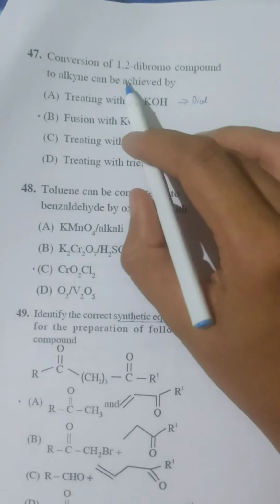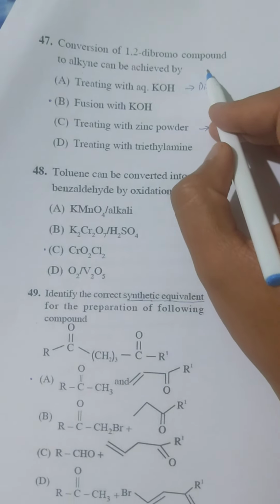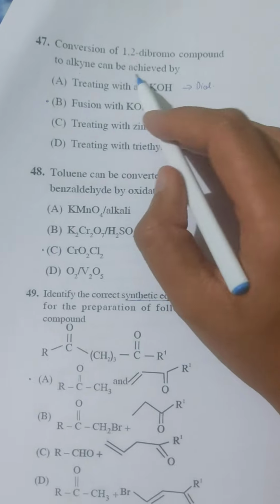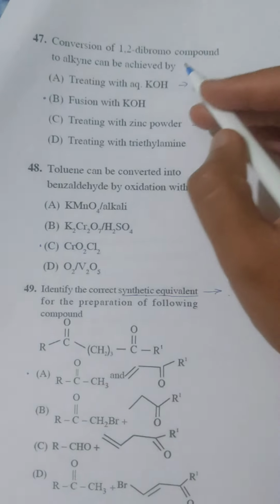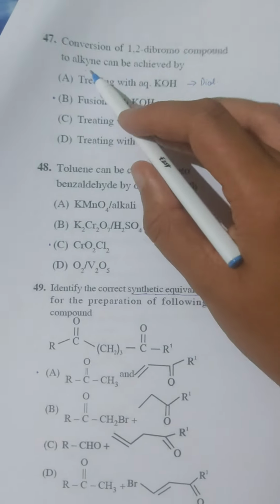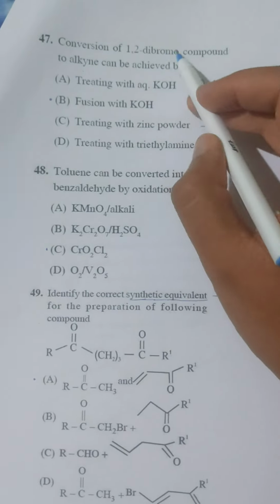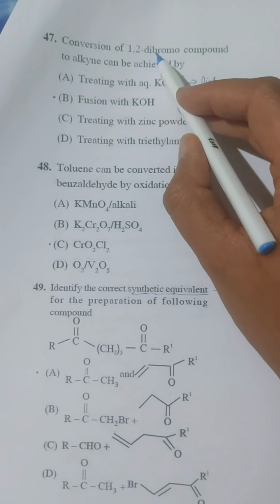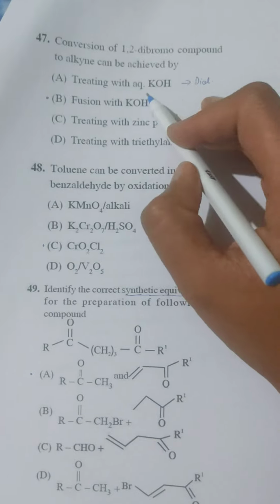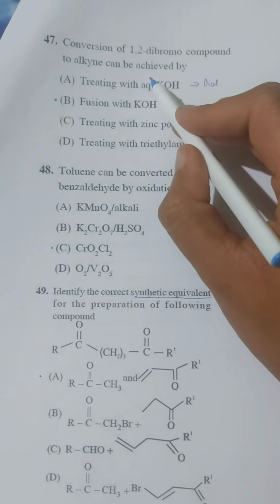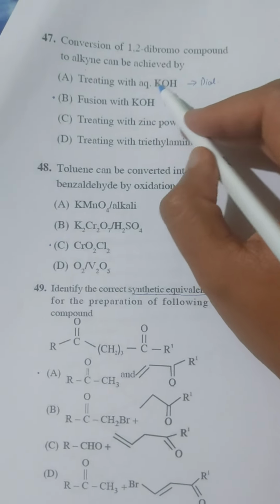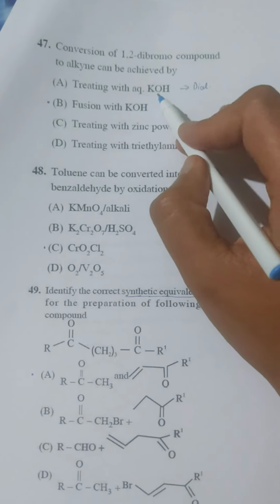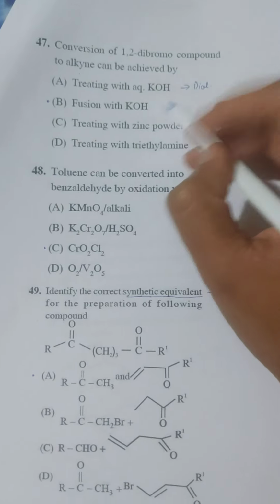Now here, conversion of 1,2-dibromo compound to alkyne will be achieved by. So when I say 1,2-dibromo to alkyne, it means you have to directly get a triple bond. Means both the bromines should be eliminated and you should get a triple bond. So treating with aqueous alcohol, remember that if it is aqueous alcohol, it will never help in elimination, it will help in substitution. So it is going to result in diol.